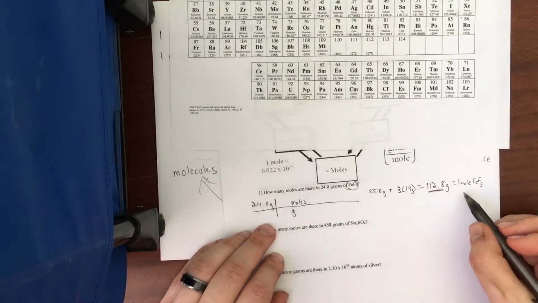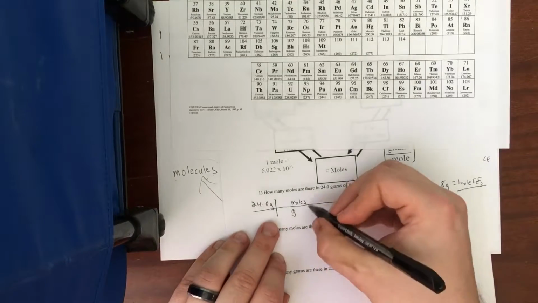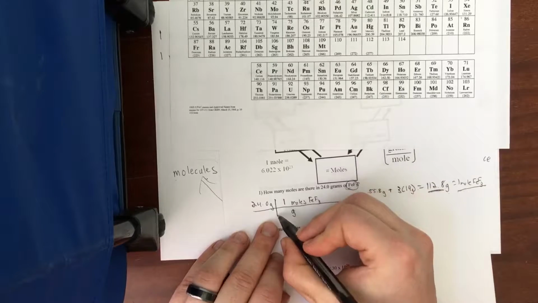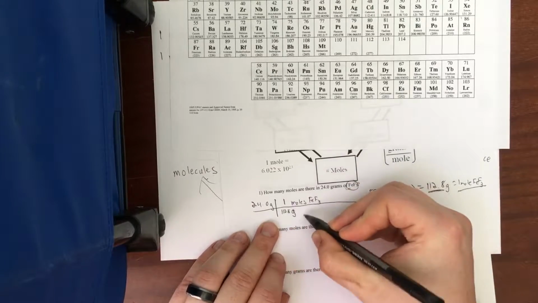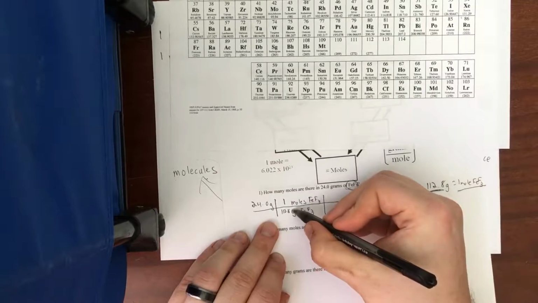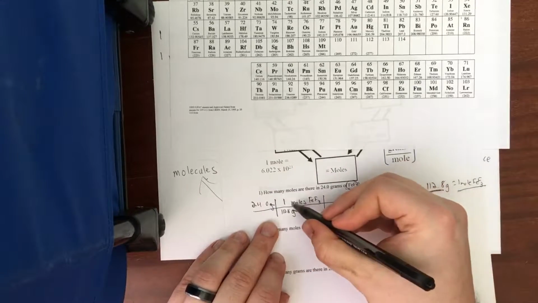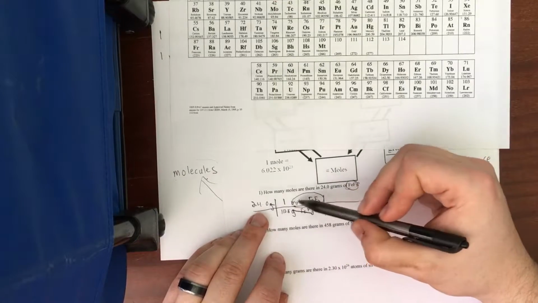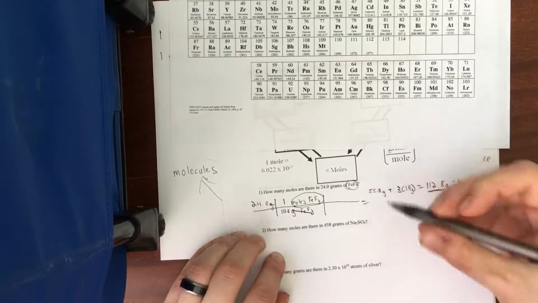112.8 grams is equal to 1 mole. So 1 mole of FeF3 is equal to 112.8 grams of FeF3. Grams will cancel, and that will leave us in moles. So by this railroad diagram, we multiply anything that's on the top and we divide anything that's on the bottom.